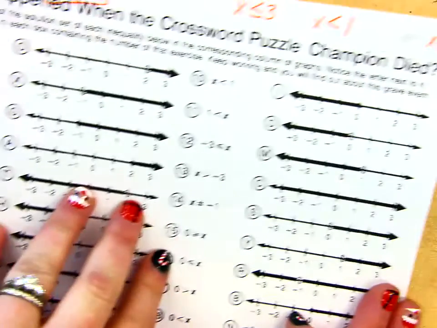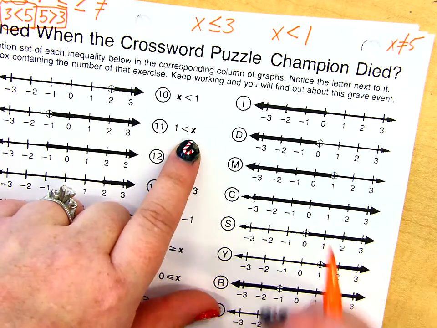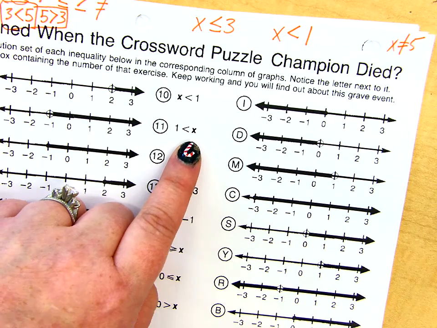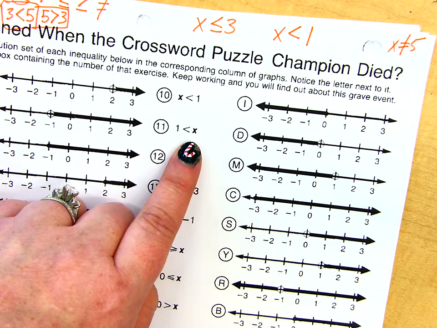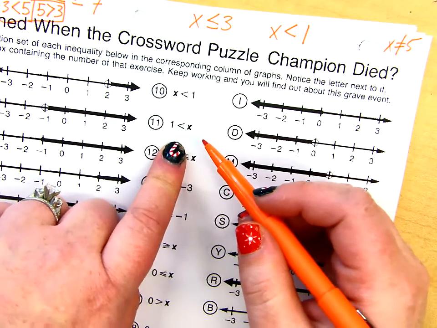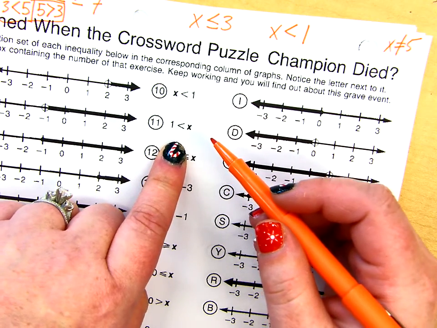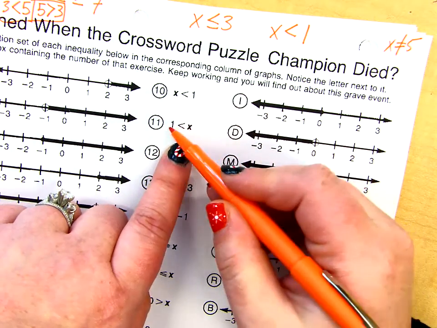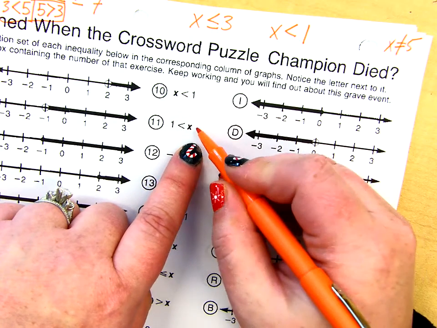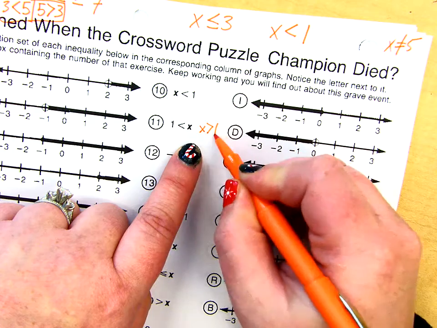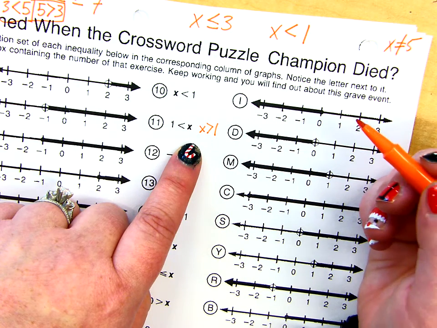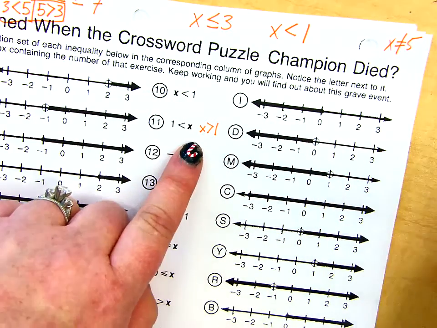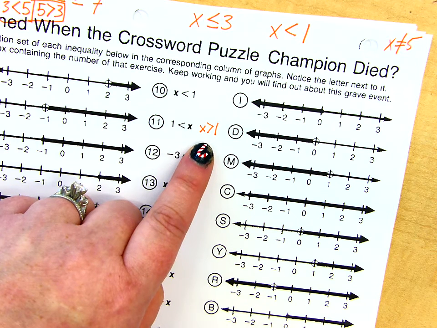If we could just hop over to number 11 here, the variable is not first anymore. So remember earlier we talked about just reading it backwards, flipping it over? If you're looking at 11, I would absolutely flip that over before I tried to do anything. It's so much easier to graph it when your variable is first. So instead of writing 1 is less than x, couldn't I just flop the whole thing over and say x is greater than 1? Isn't that the same thing? I want you to literally imagine like I picked it up and flipped it over. So now this is much easier to find the graph to.